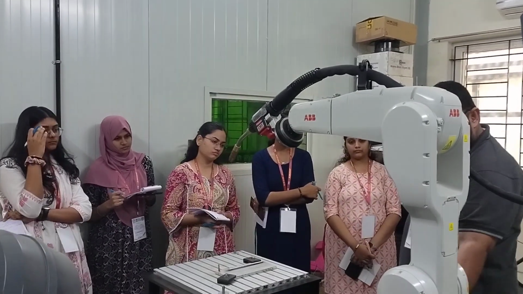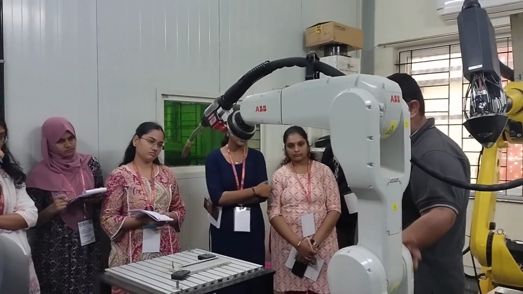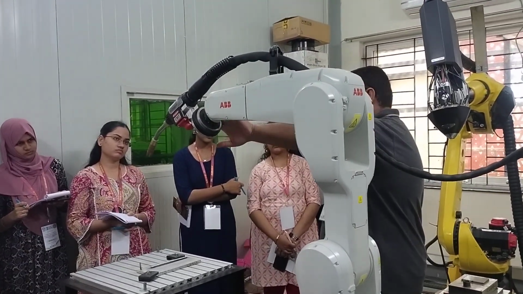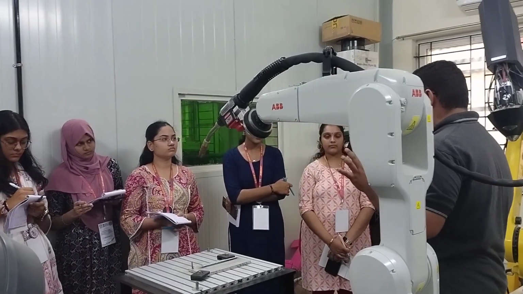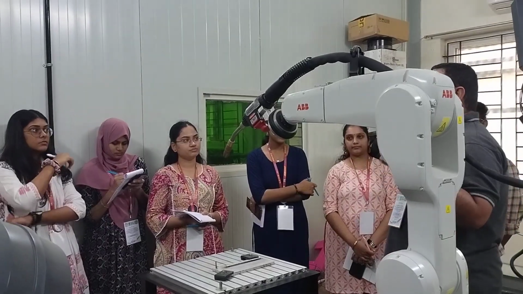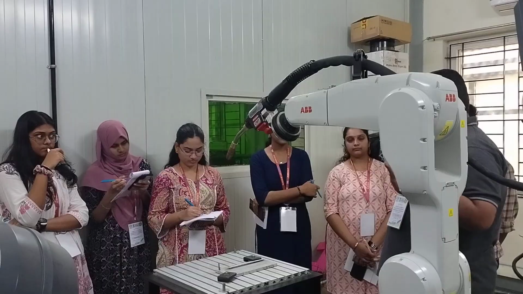Okay, so this is the first, it rotates. Then this one second, then third, fourth, fifth, and sixth. Okay, 6 joints. 6 joints means it can move in 6 different directions. So this is 6 degree of freedom. I think you know the concept of degree of freedom.